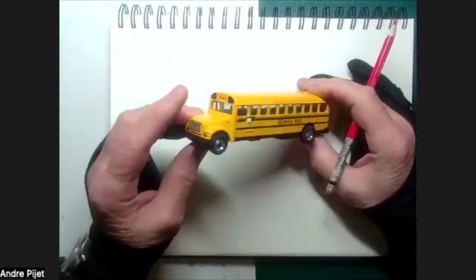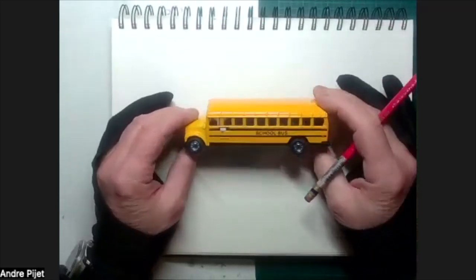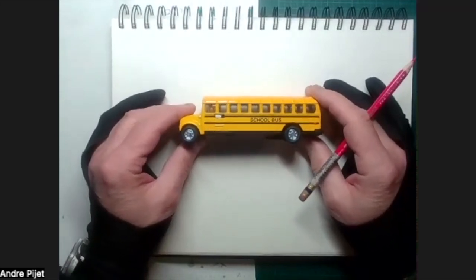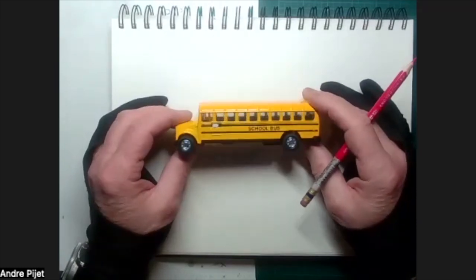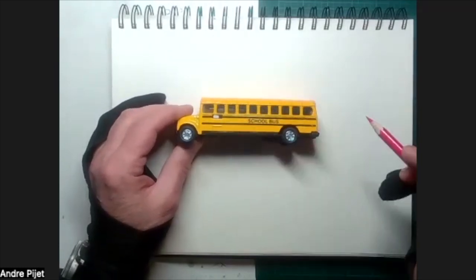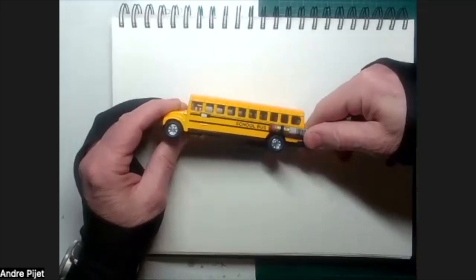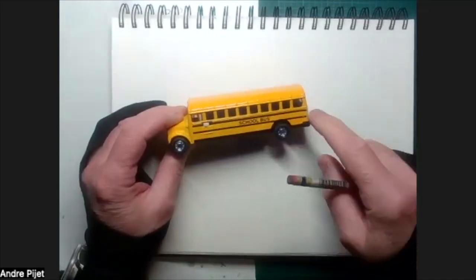What we're going to do first, when you have this subject in your hands, a model like I have now, it's very easy to find the proportions, because you measure the height, and then you go with the width, 1, 2, 3 times approximately.